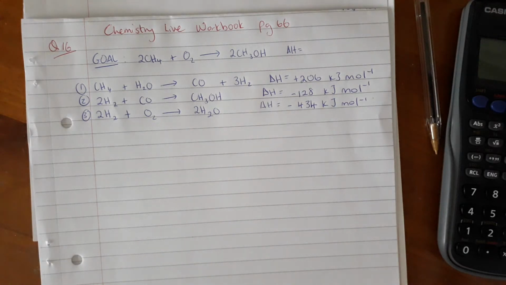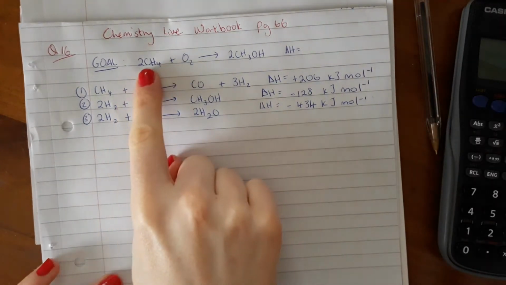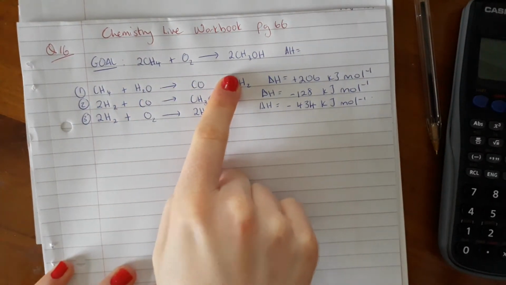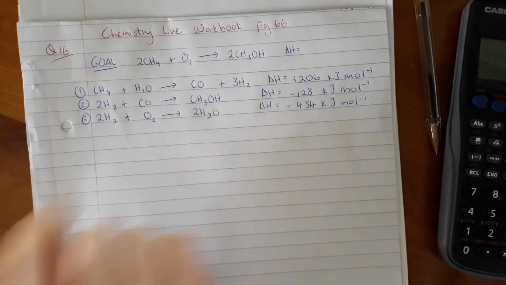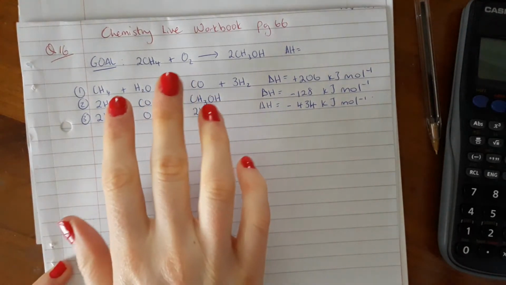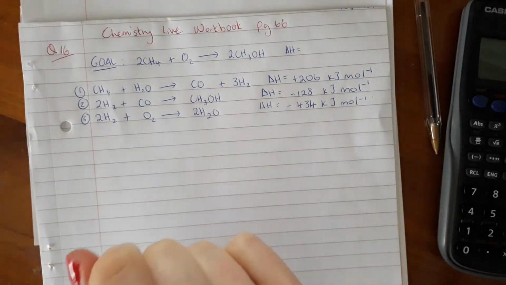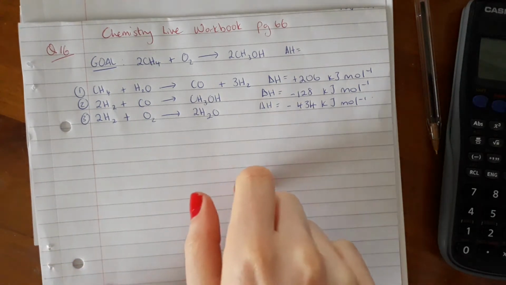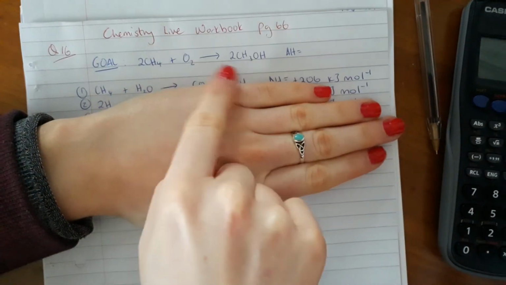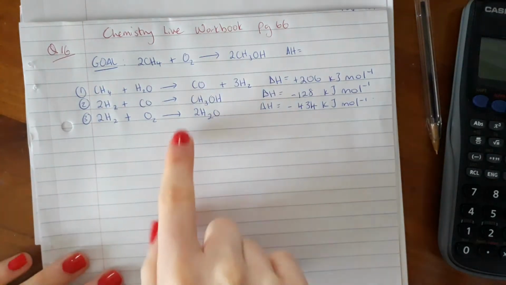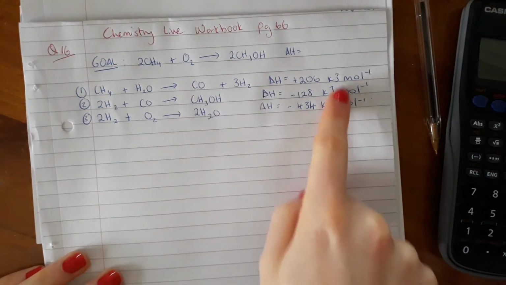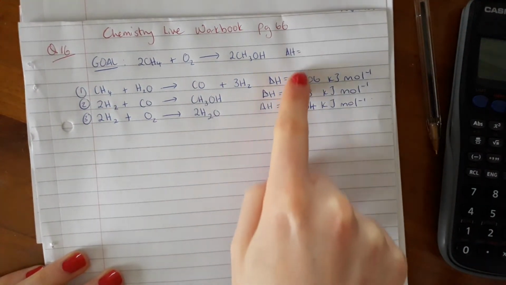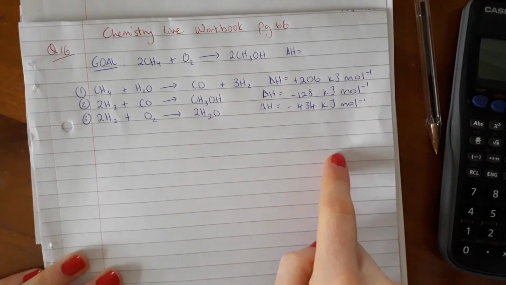Okay, so this is the Chemistry Live workbook, page 66, question 16. Again, you're given a goal which looks like this, and you're given three equations which look like so, and you're trying to prove Hess's law. Hess's law states that if a reaction happens in one stage, or if it happens in multiple stages, the overall heat change, so the sum of all these little heat changes, should be the same.